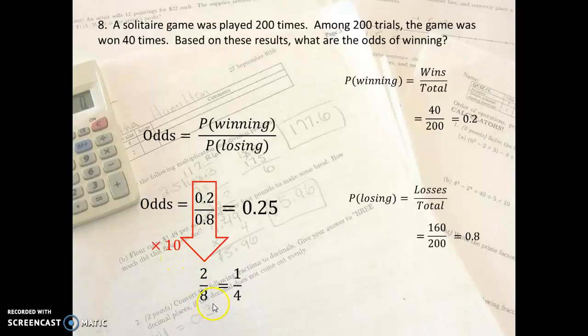And then you can reduce that fraction. And then this fraction right here allows me to say it's 1 in 4 odds. If you give me this number right here, you're not wrong. But if you do this process, get rid of the decimal, reduce the fraction, and then write it in words, that's more correct. So that's the answer I'm looking for. I'm going to challenge you guys to get that.